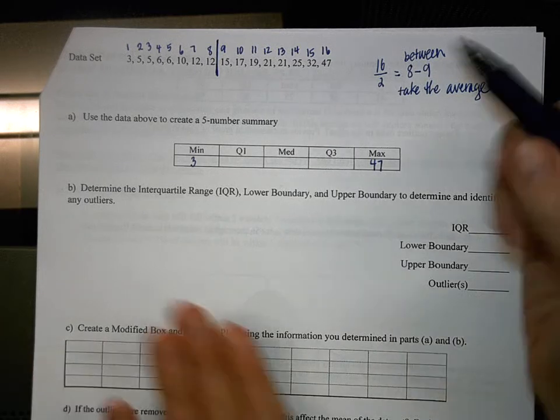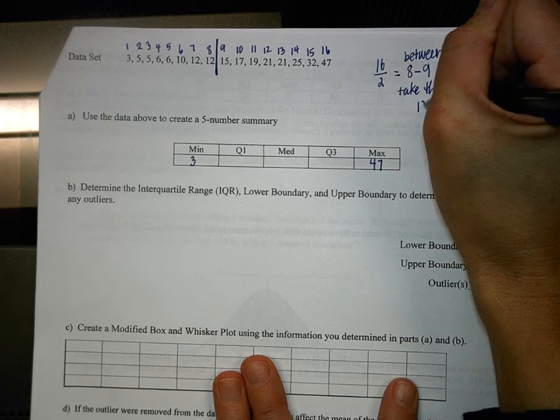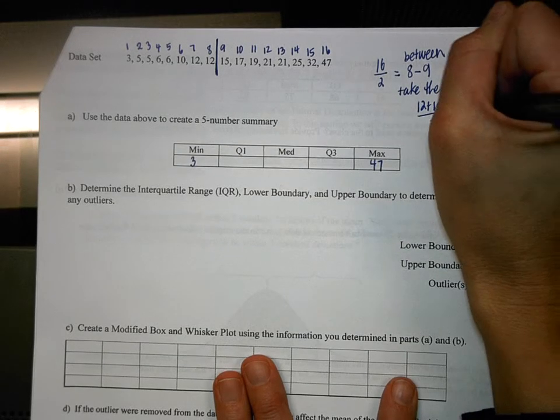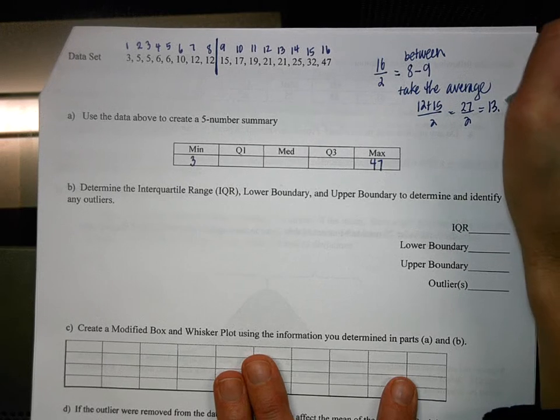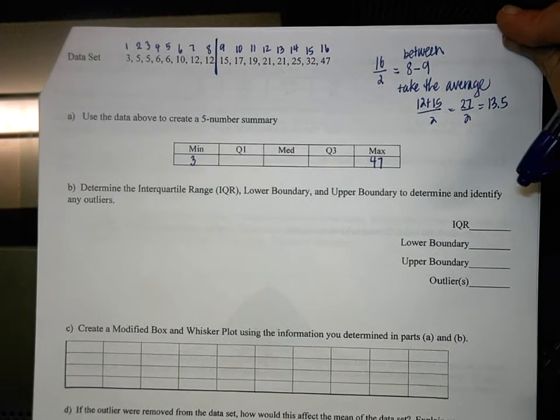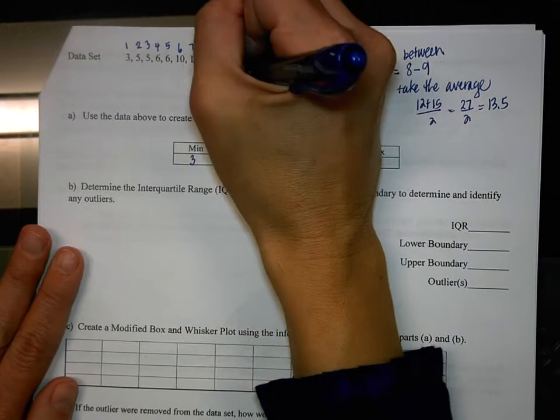Okay, so what is 12 plus 15? 27. And 27 divided by 2? 13.5. So my median is right here. It is 13.5.